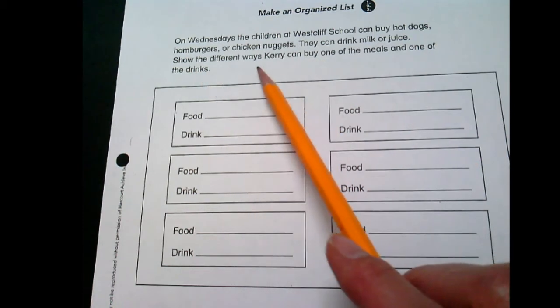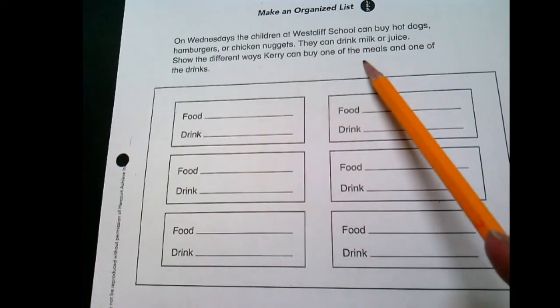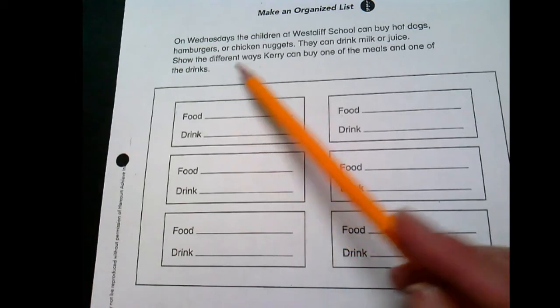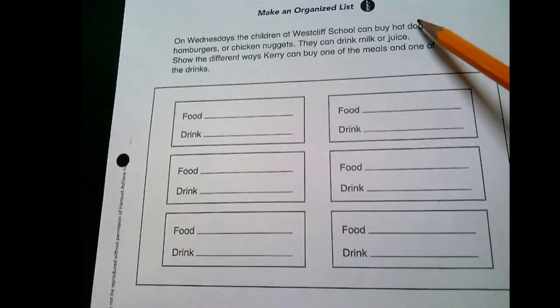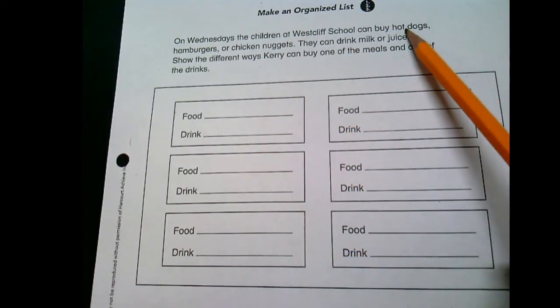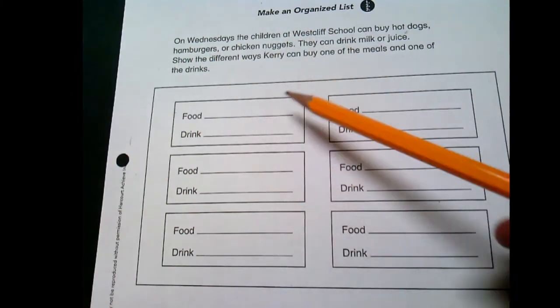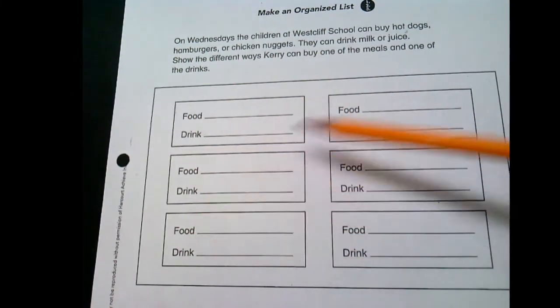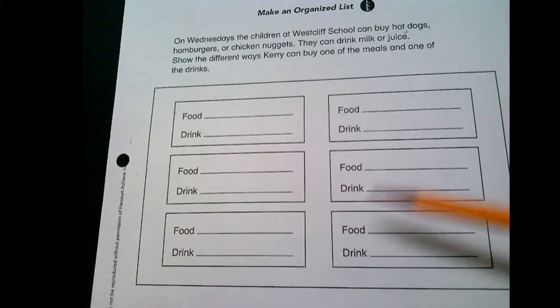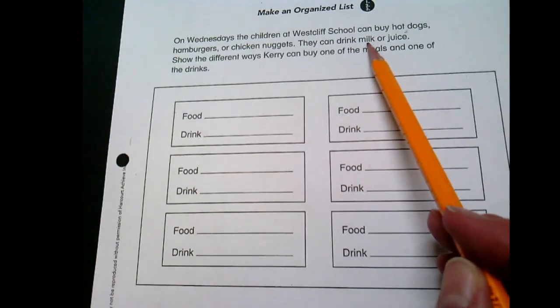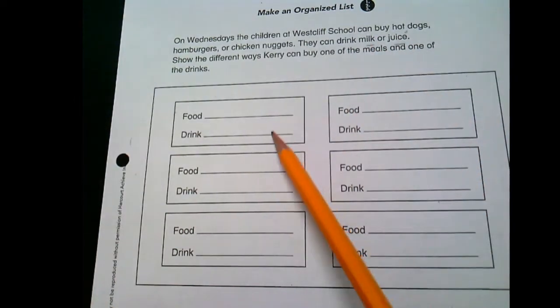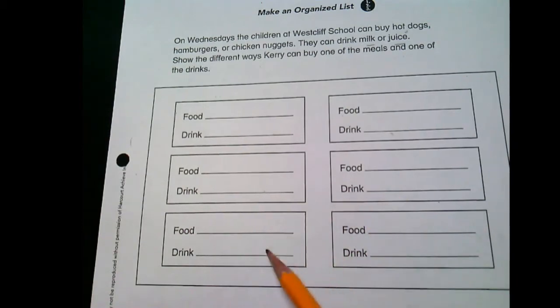Show the different ways Carrie can buy one of the meals and one of the drinks. Okay, so I see that we have 3 different meals, hot dogs, hamburgers, or chickens, and it looks to me like we have 3 different spots that we can write those. Then we have 2 drinks, milk and juice, and we have 2 spots where we can write those.